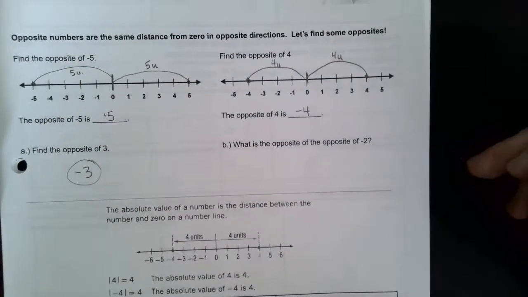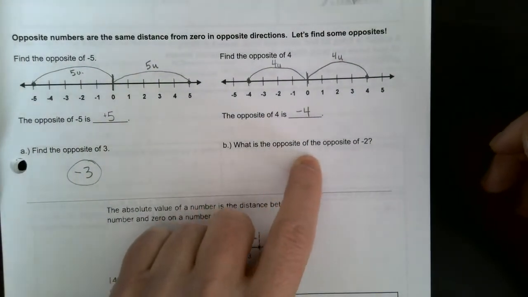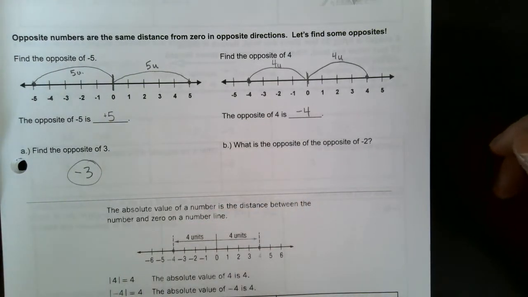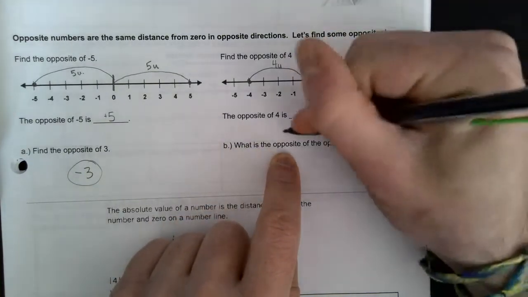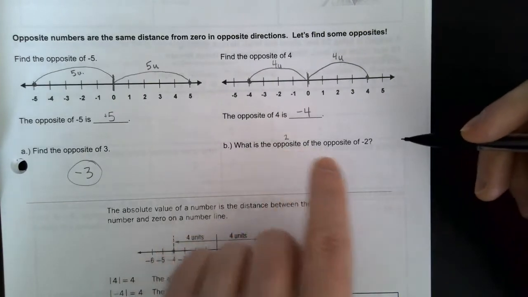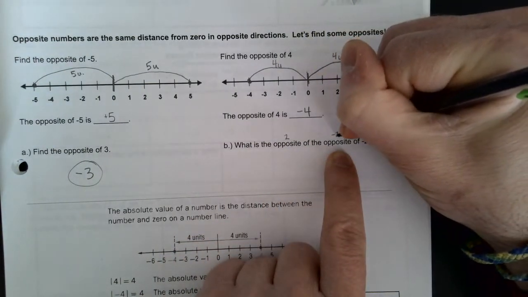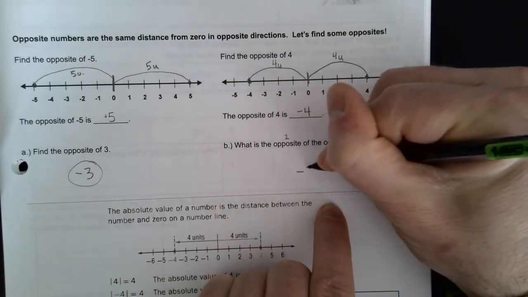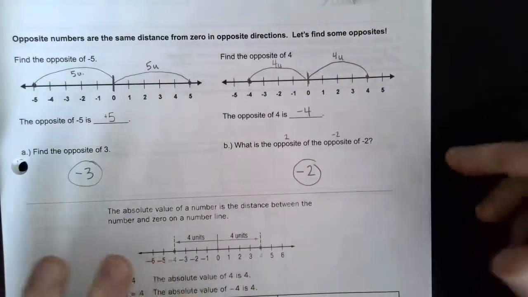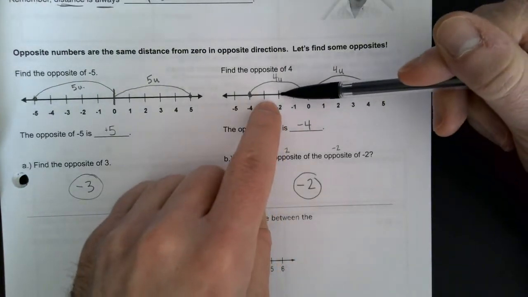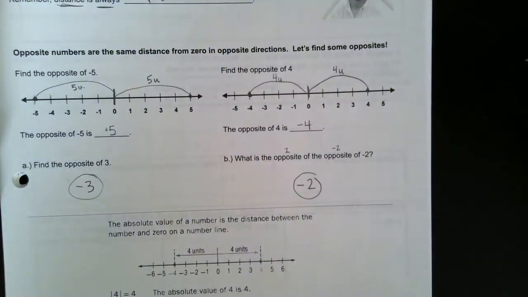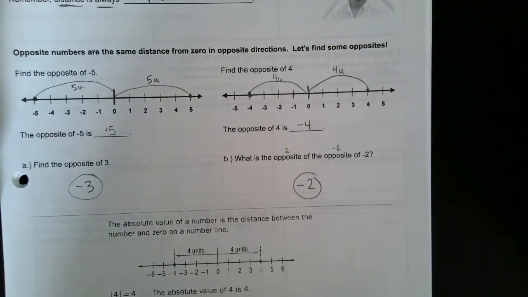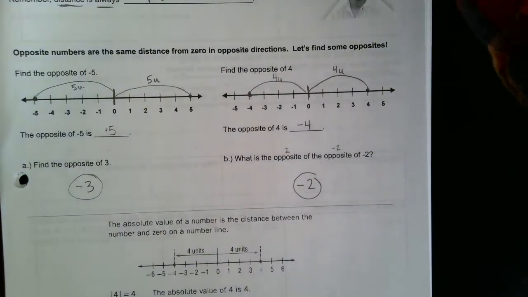Now this is an interesting question. What is the opposite of the opposite of -2? Well, the opposite of -2 would be 2. But then the opposite of that would be -2. So the opposite of the opposite is just the same number. If you're looking at the graph, here's -2, the opposite is 2, and then the opposite of that is just back to -2. So anytime you have the opposite of the opposite, it's just the same number.